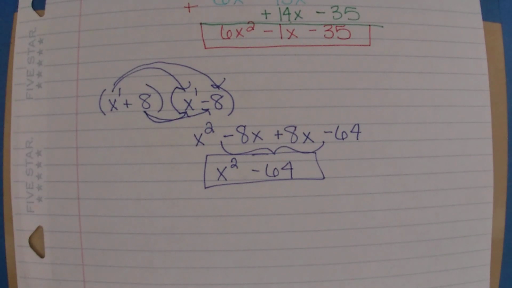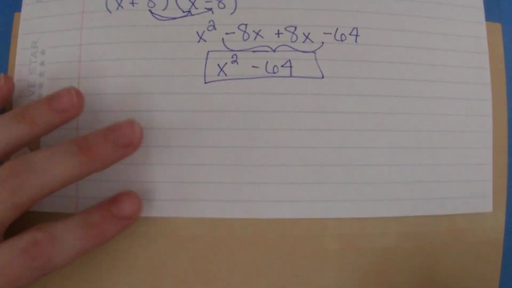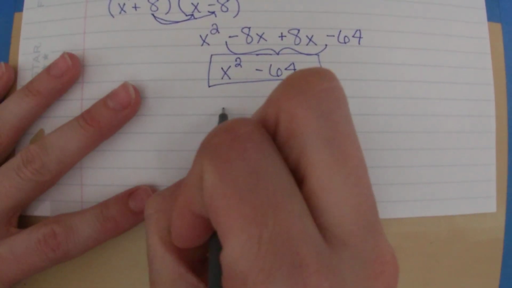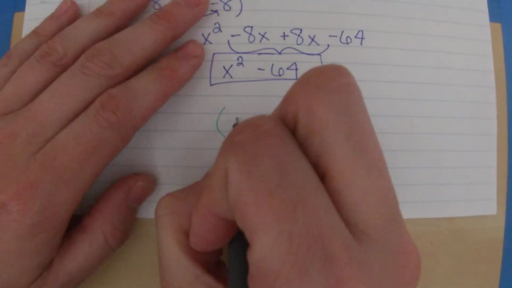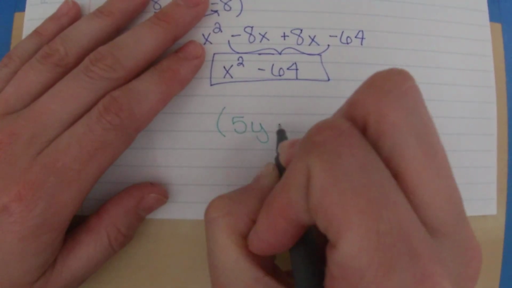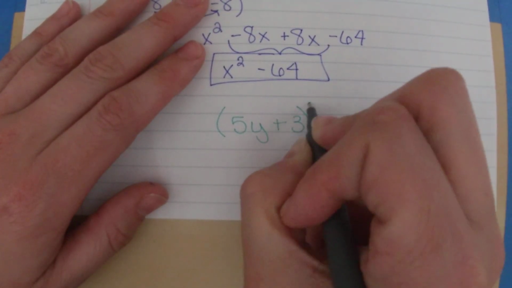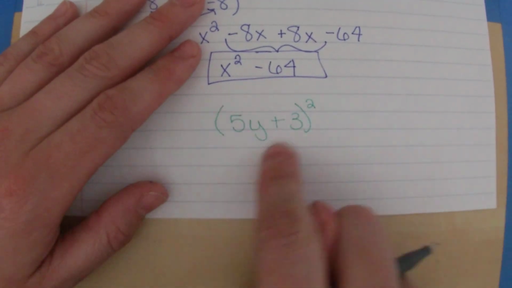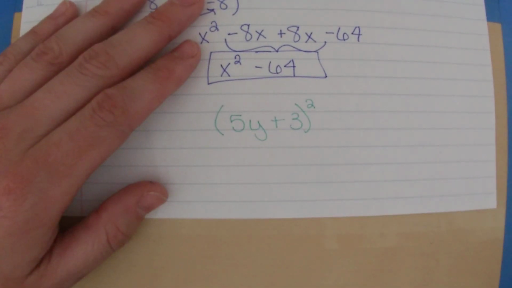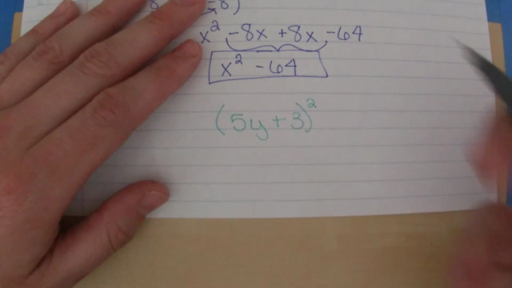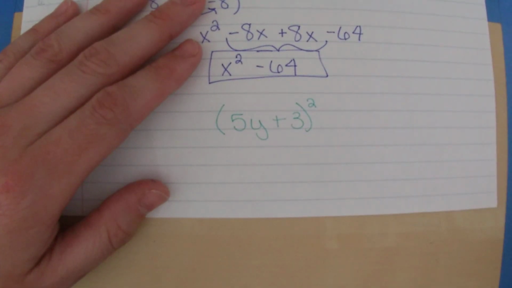Okay, one last unique situation. This is the one I swear I always want to hit you guys over the head. I would never actually do that, remember, but, right, let's say we take something like 5y plus 3 squared, right, where we have the binomial and it has that exponent of 2. Remember, an exponent of 2 always tells us to multiply something by itself.